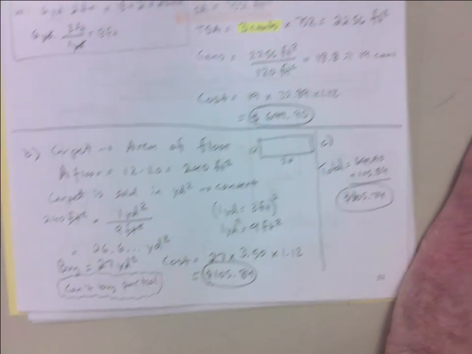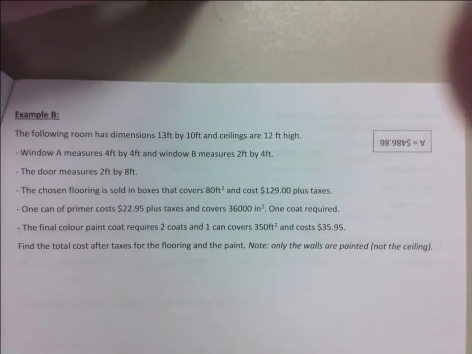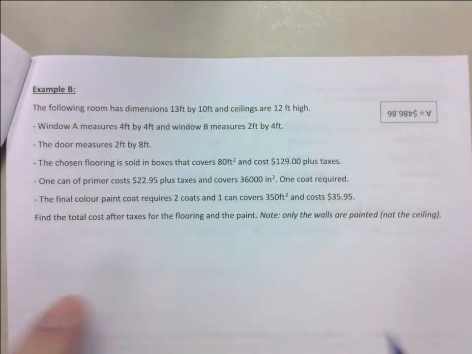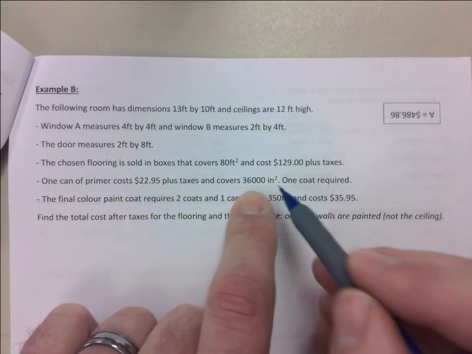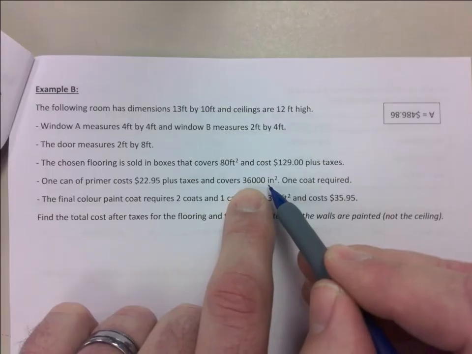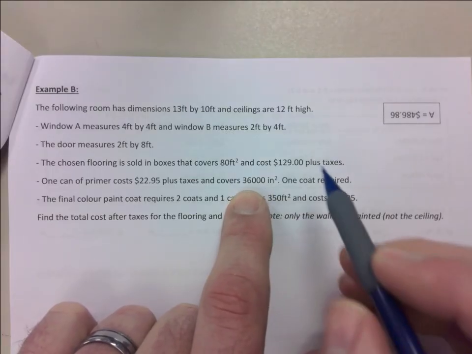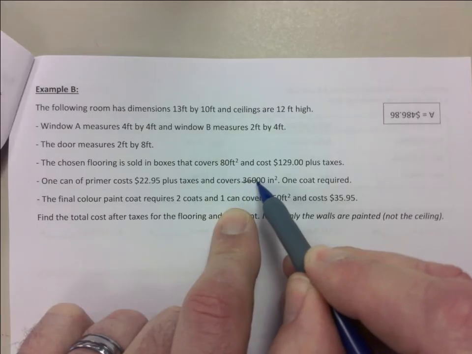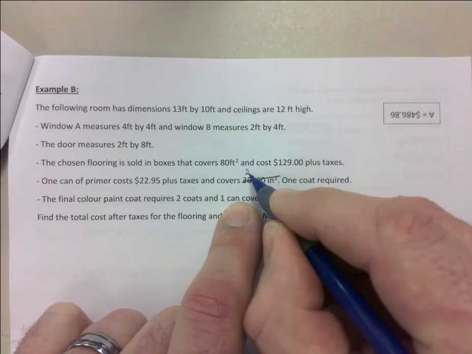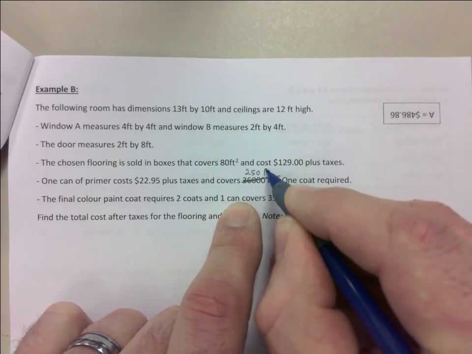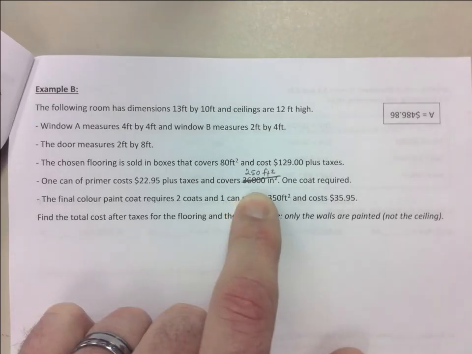Okay. So go to 12. And a can of primer covers 36,000 square inches. I want you to change that to 250 square feet.